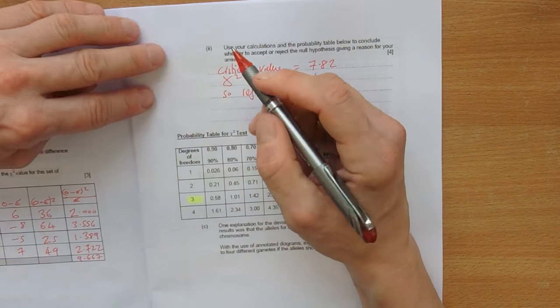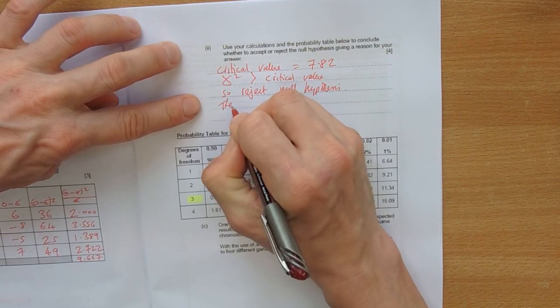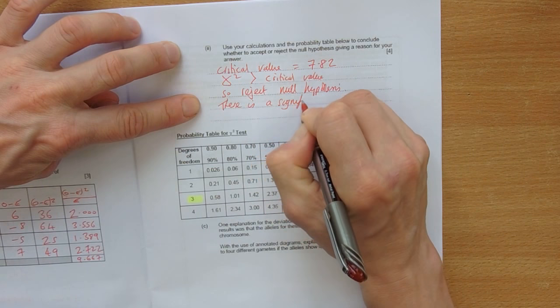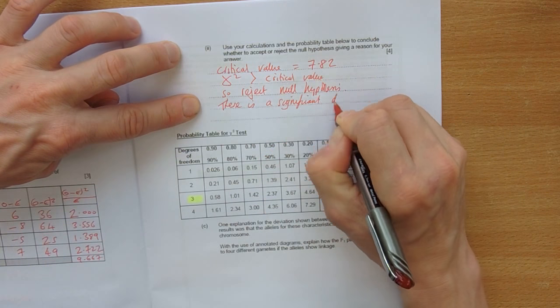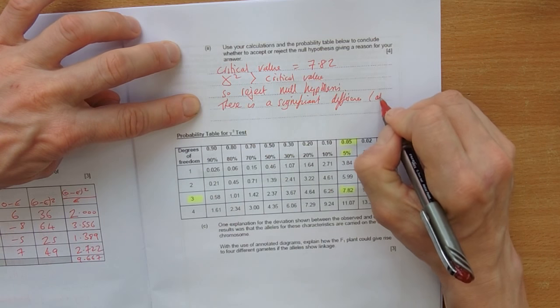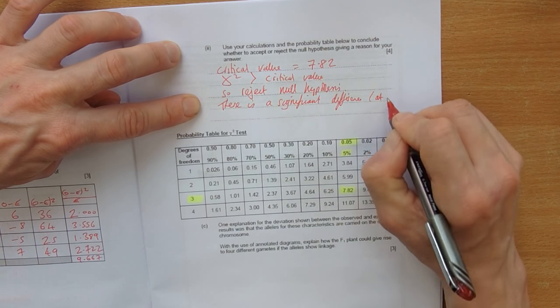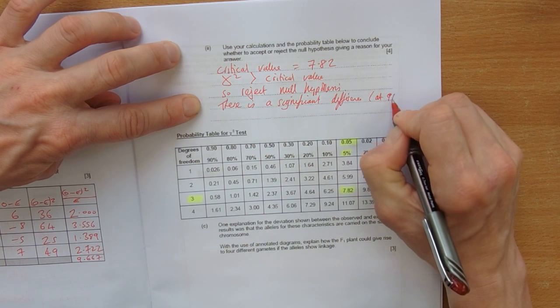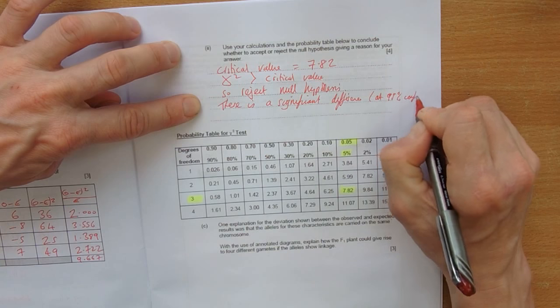So there is a significant difference at 95% confidence.